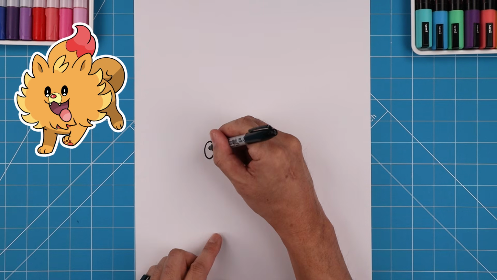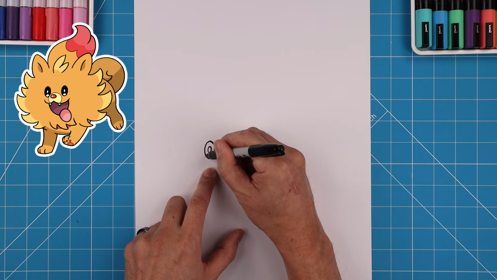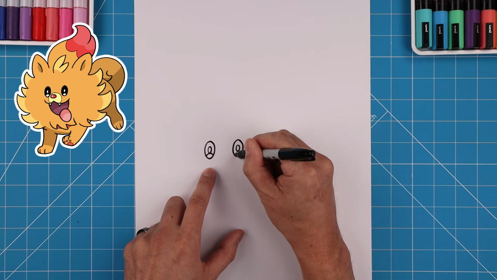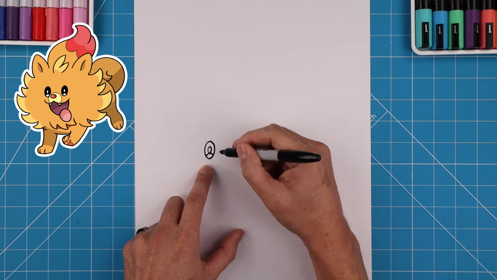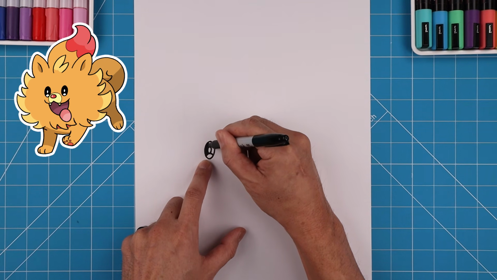Now in the center of each eye, let's draw a smaller oval. And then along the bottom of the eye, we're going to add a curve for a highlight, going up and then down. Let's fill this area going around the center oval in black.